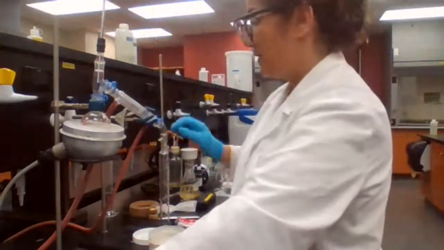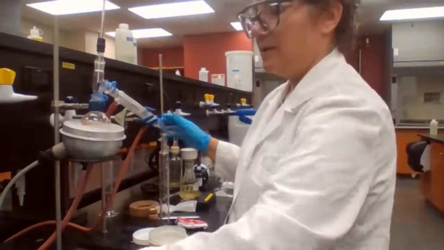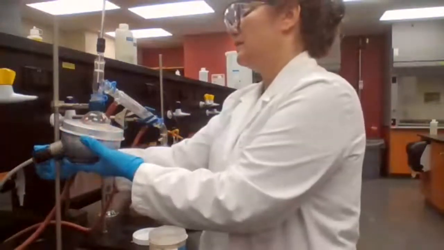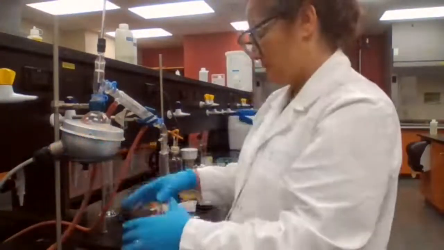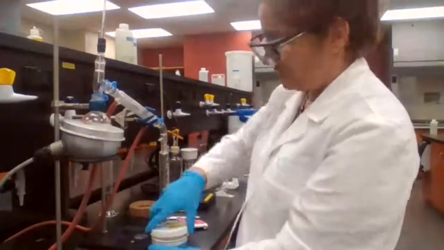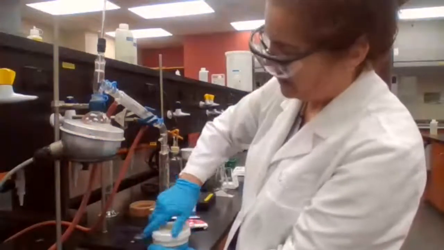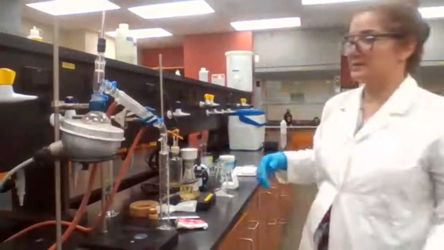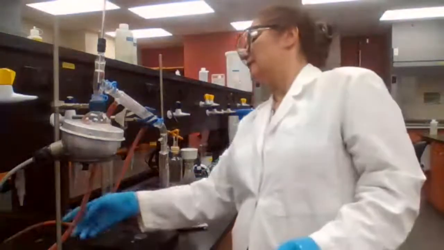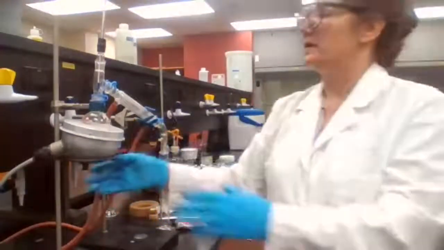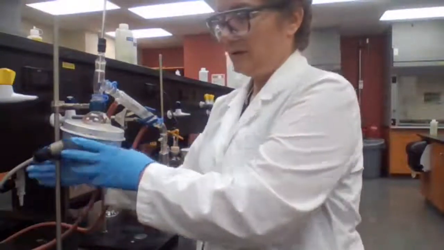Now, turn on the heat and wait until it's boiling. And we want to receive about 30 to 35 milliliters of the distillate. Okay, need to connect the water hose, connect the heat, turn on the heat.